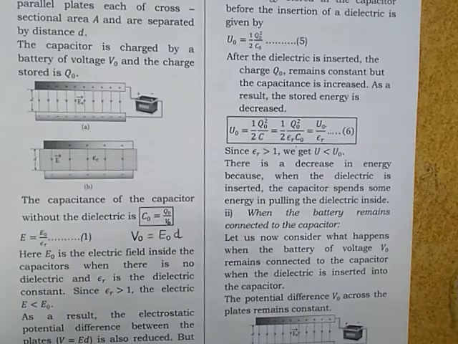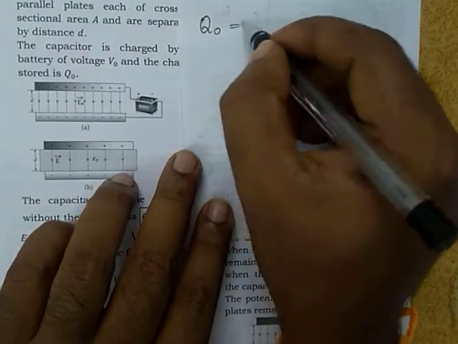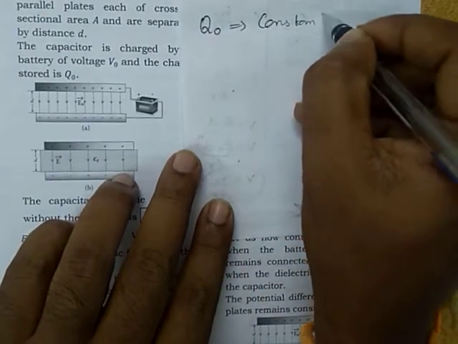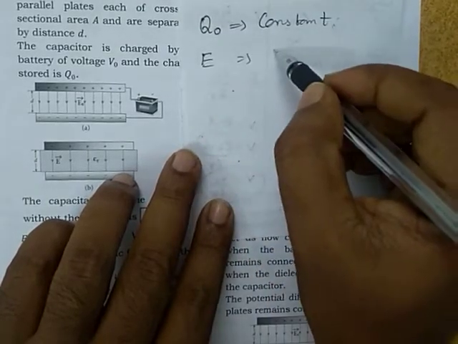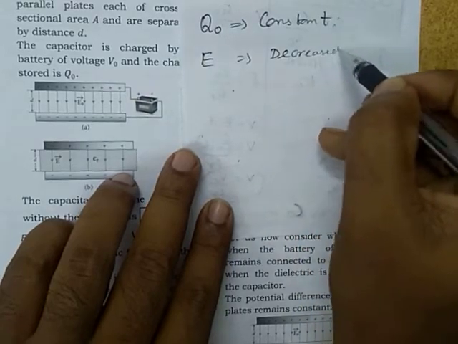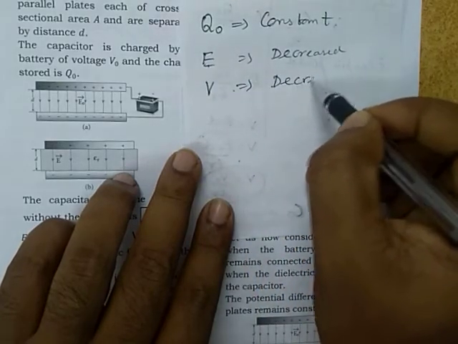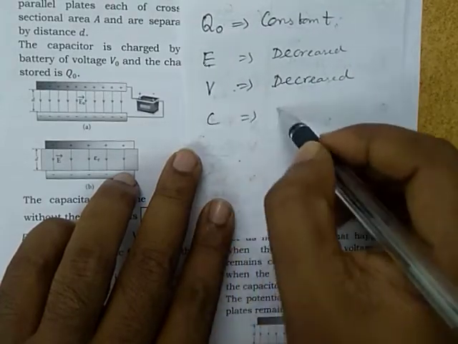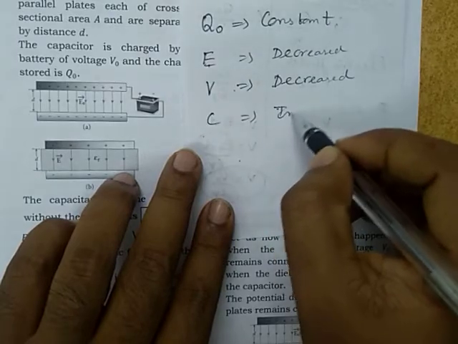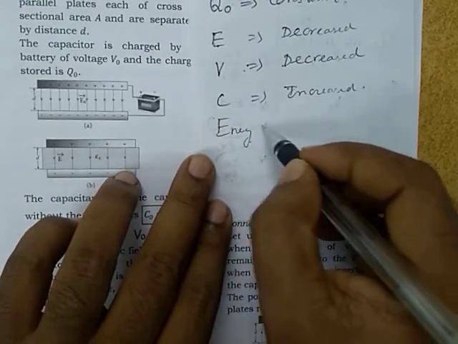What are the major things? First of all, the charge Q0 is constant. After the dielectric is placed, the electric field E is decreased. Due to the decrease in electric field, the potential difference across the parallel plate capacitor also decreases. Then the capacitance is increased. Then finally the energy is decreased.